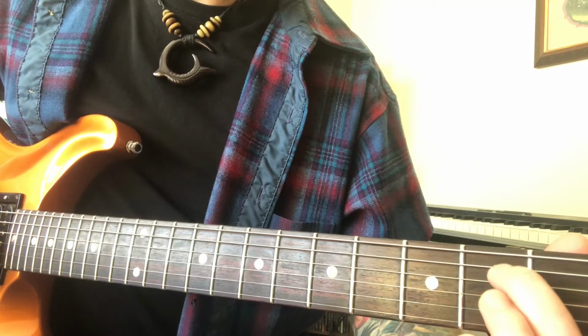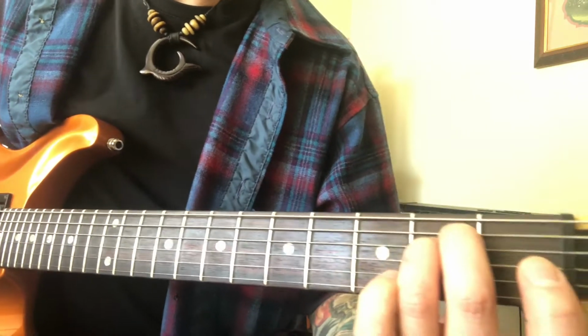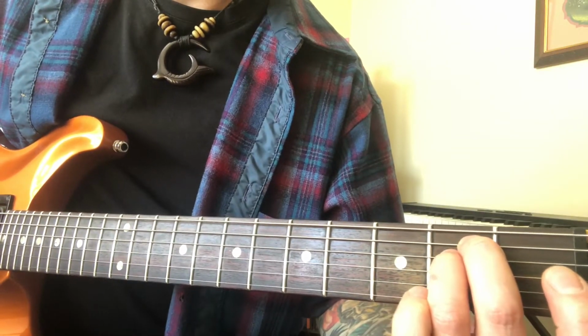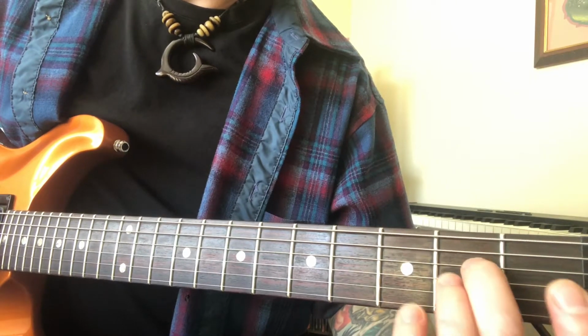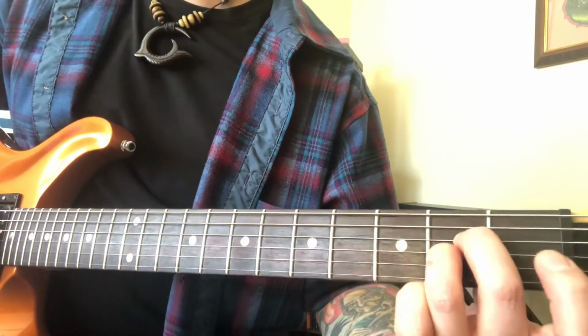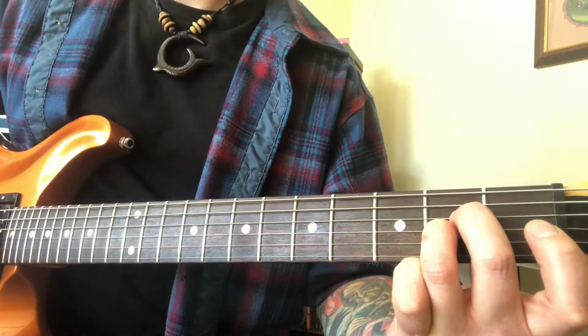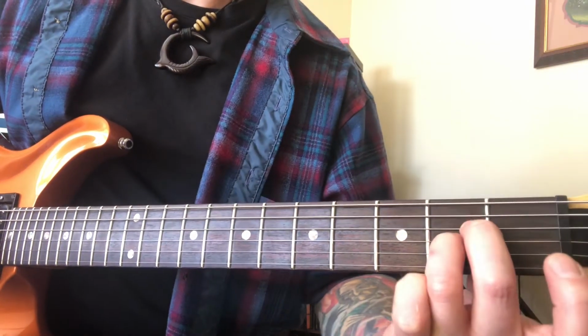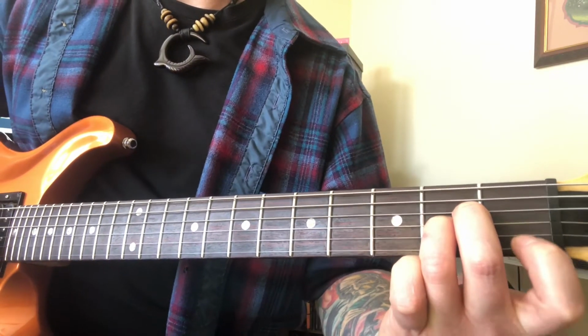We're going to use that 2-3 shape again that we had on the E minor chord, but we're going to move the 2 to the 4th string and the 3rd finger to the 3rd string. So there's that shape there. Now we've got one more finger to go.